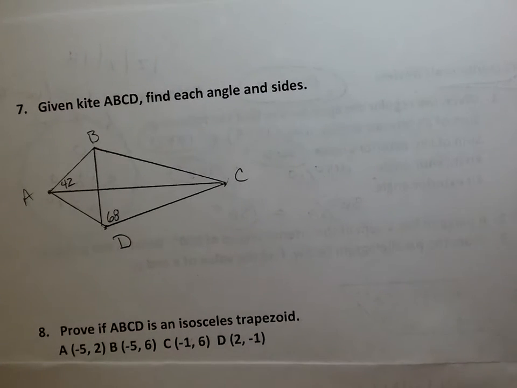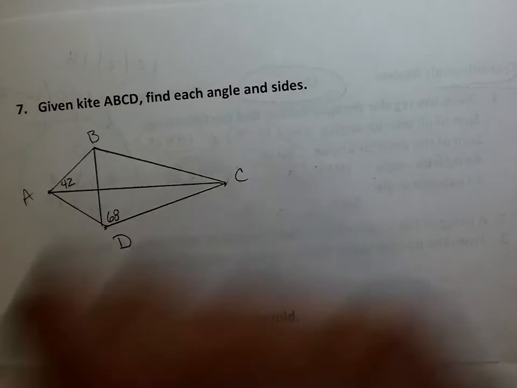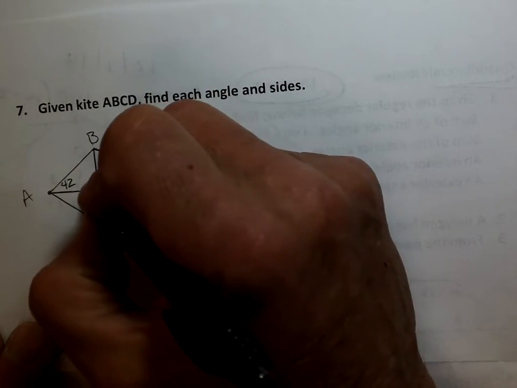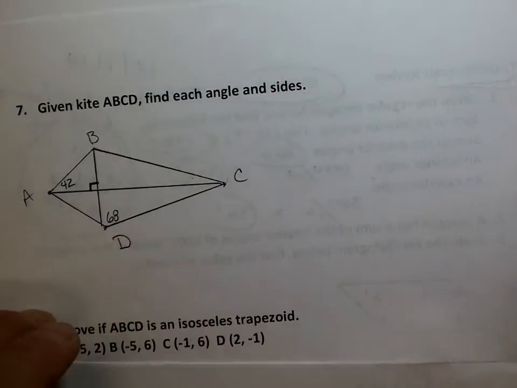All right, find each side and each angle. So here we go. It's a kite. 90 is really important to put right there. That's going to help.